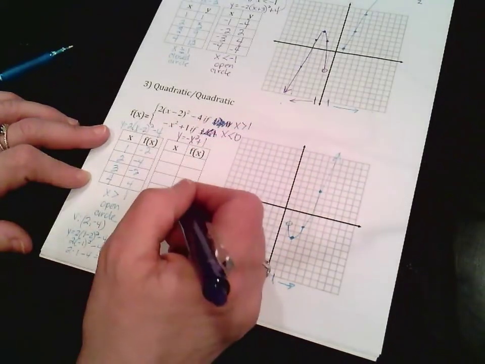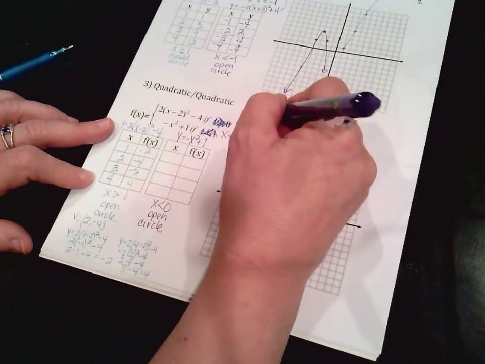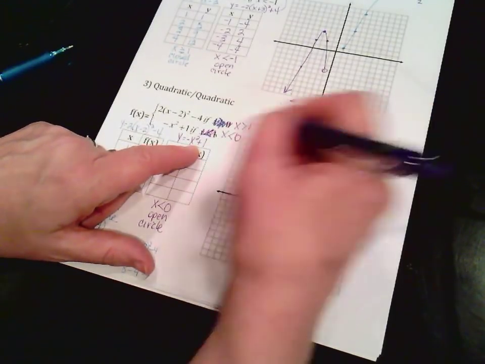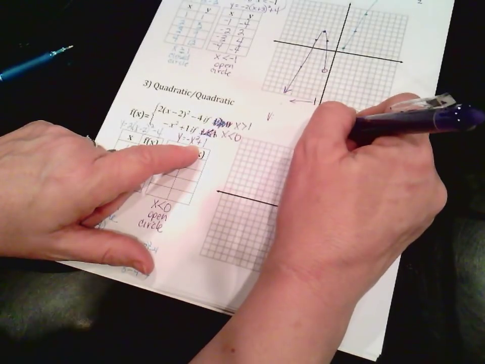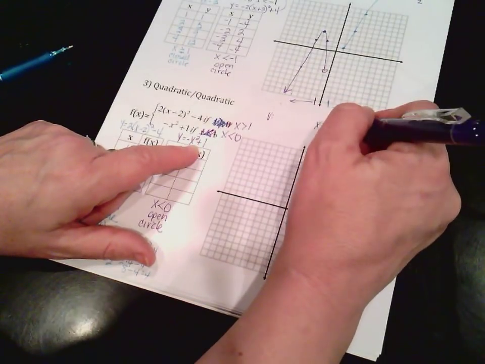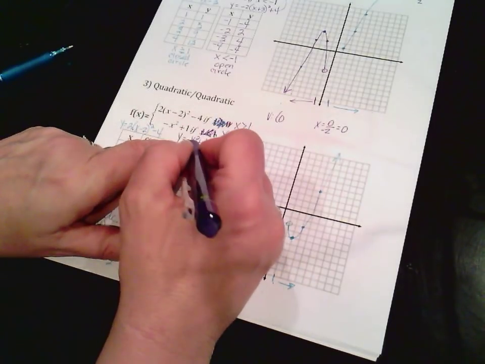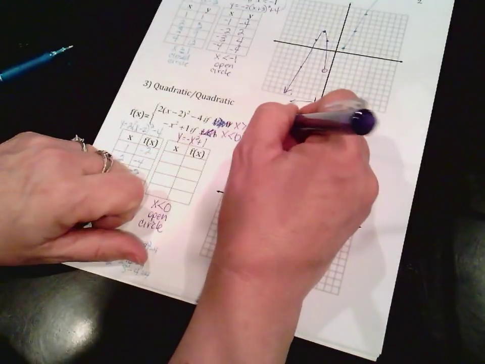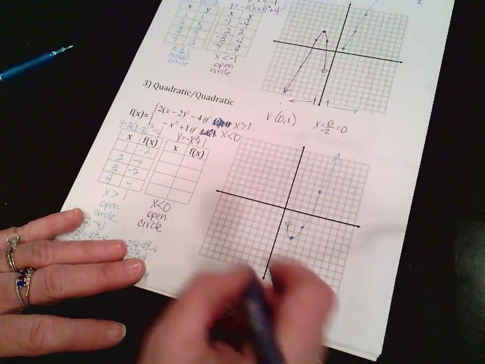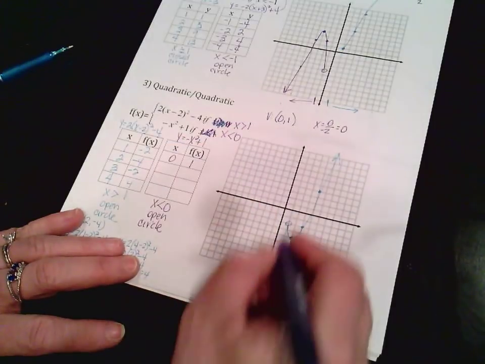And I know I need to plot my vertex. For this one, this is in standard form. So to get my vertex, my x is going to be the opposite of b over 2a. I don't have a b term, so my b is 0. It doesn't matter what the denominator is because 0 divided by anything is 0. So the x of my vertex is 0. If I plug that in, 0 squared is 0, plus 1 will give me a y of 1. So my vertex is actually also my limiter, and it's at 0, 1.